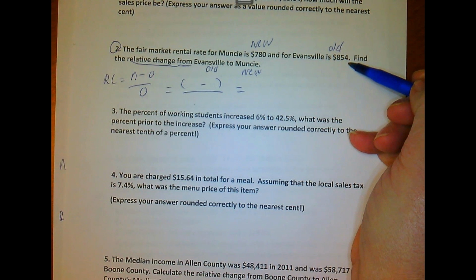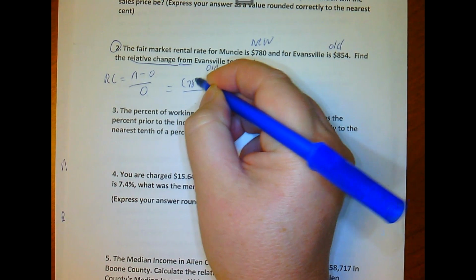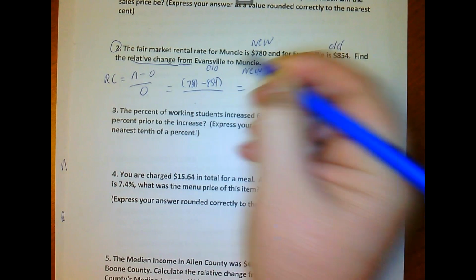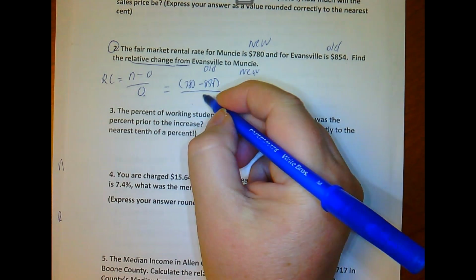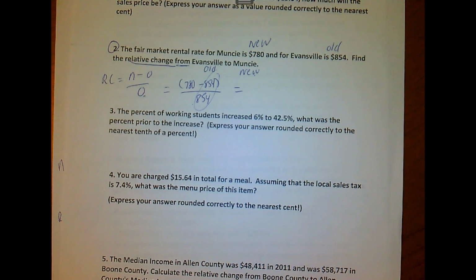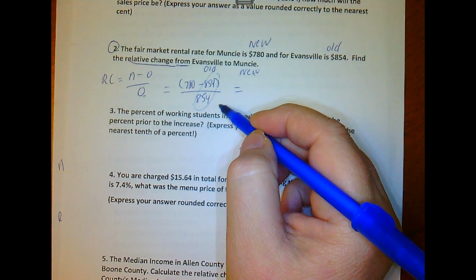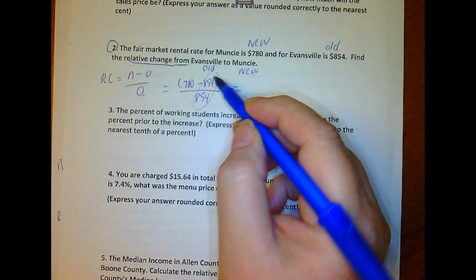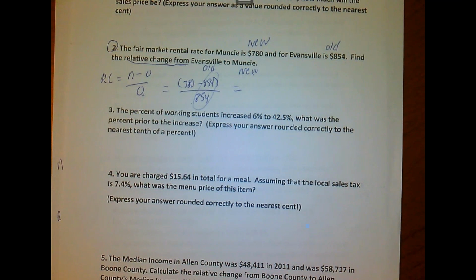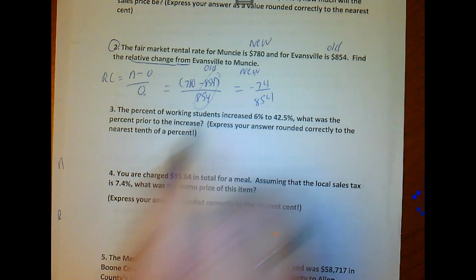Okay, so our old is 854, our new is 780. And we divide by the old. These two have to be the same. That's the biggest error. Okay. And remember, you can't put it straight in your calculator unless you use the fraction key. You've got to do the numerator first. Hit enter. And then do your division.